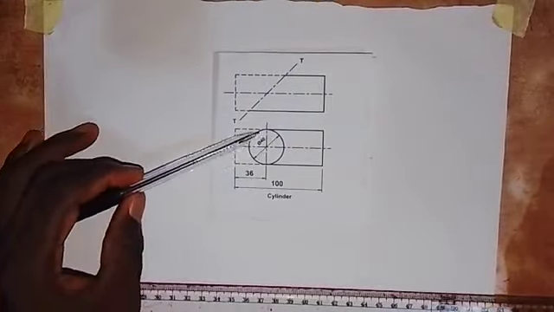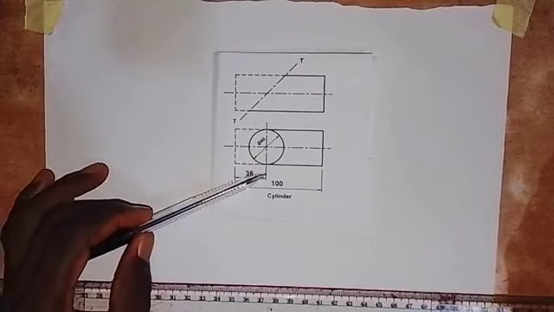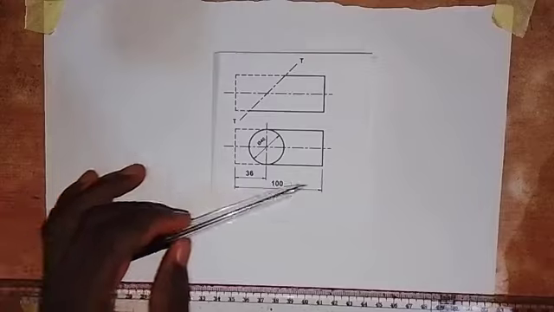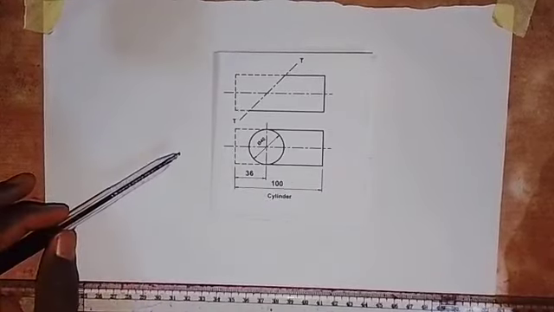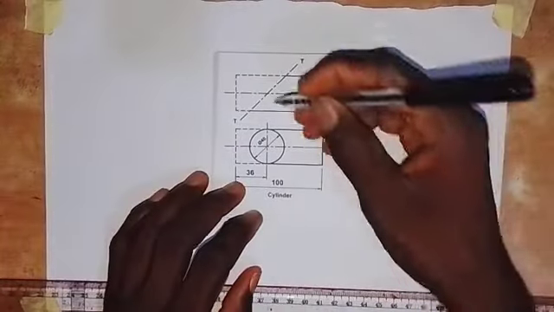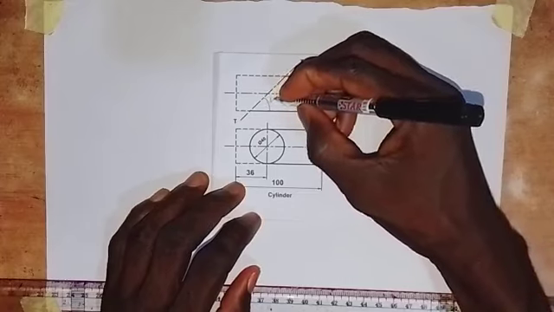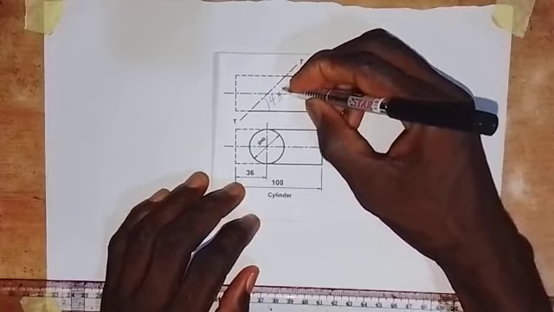So we have the diameter to be 40 millimeters, and the distance of the center line of the circle from this end is 36 millimeters. The length of the cylindrical object is 100 millimeters. Then the cutting plane TT, we need to put the angle. The angle is 45 degrees as we see it here.